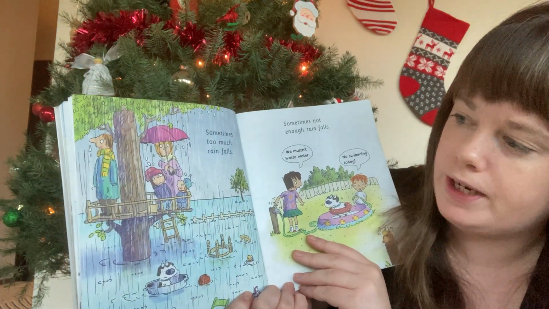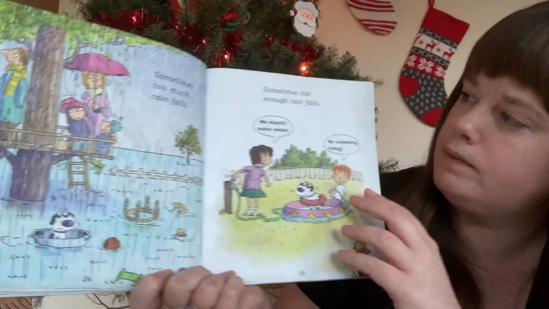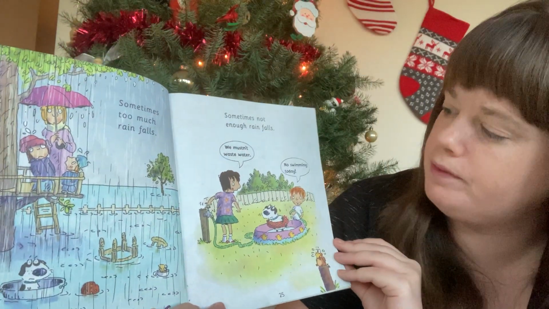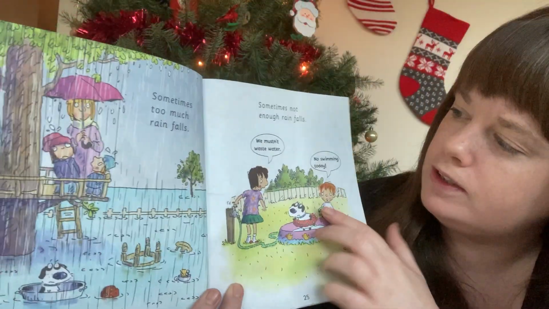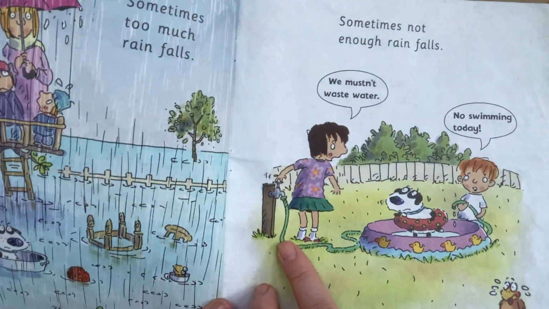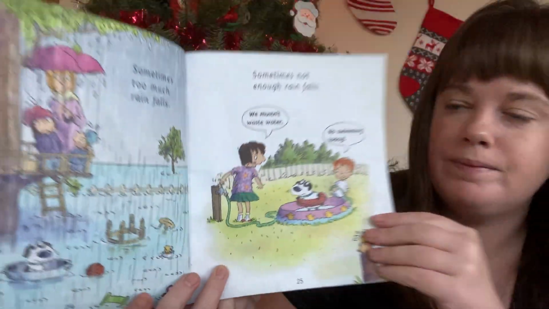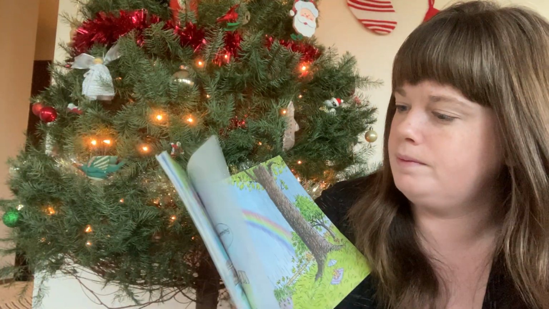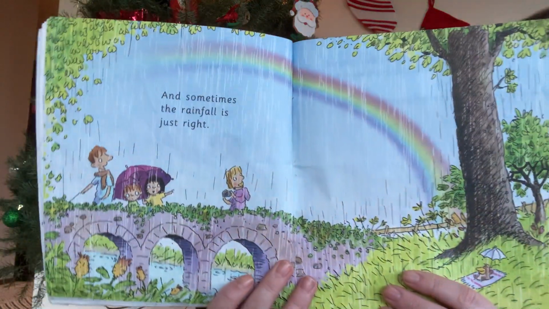Sometimes too much rain falls. It's something called a flood. And sometimes not enough rain falls. It's a drought. She's saying we must not waste water. No swimming today. And sometimes the rainfall is just right. A rainbow.